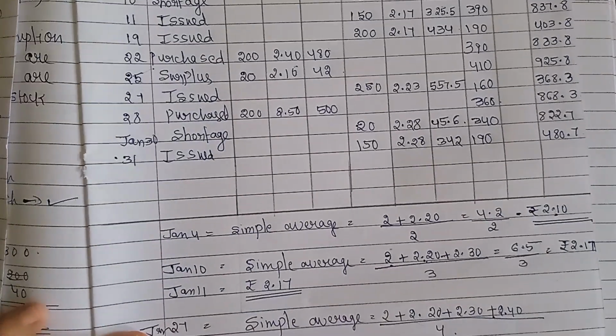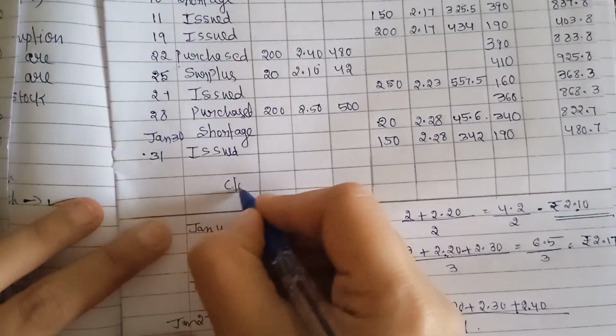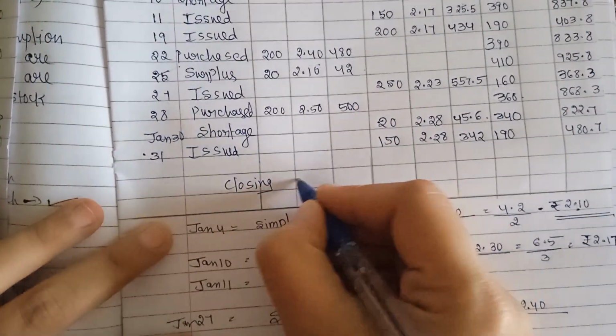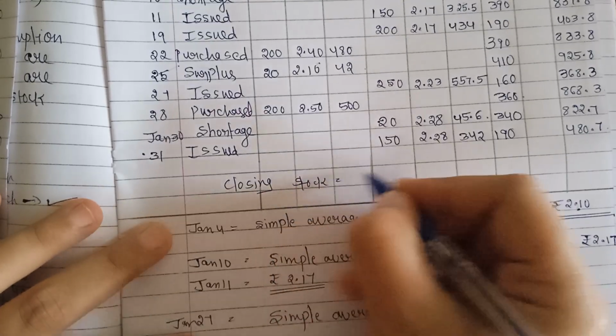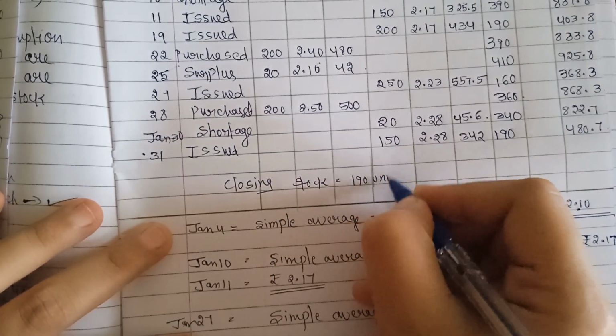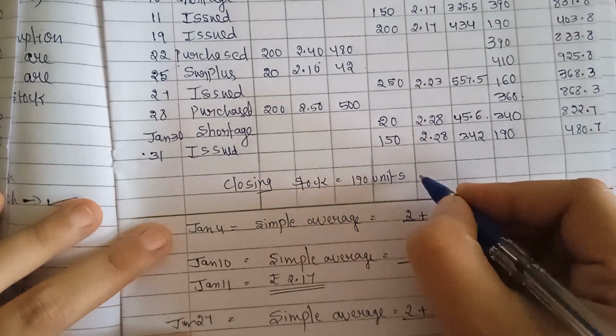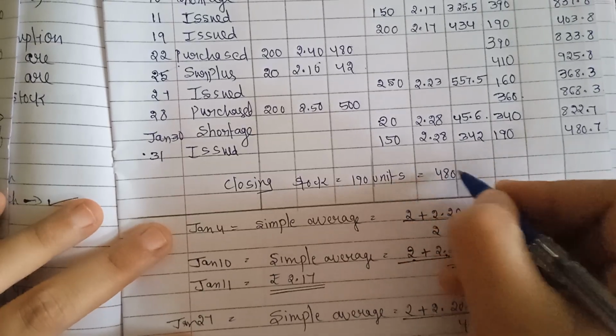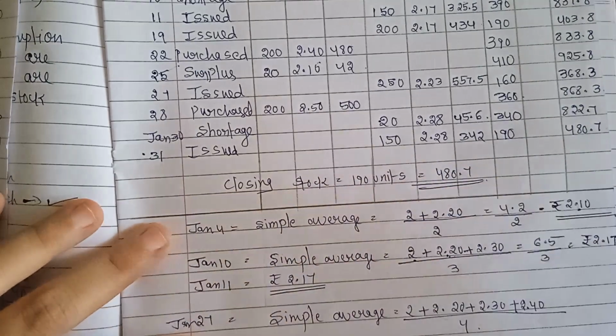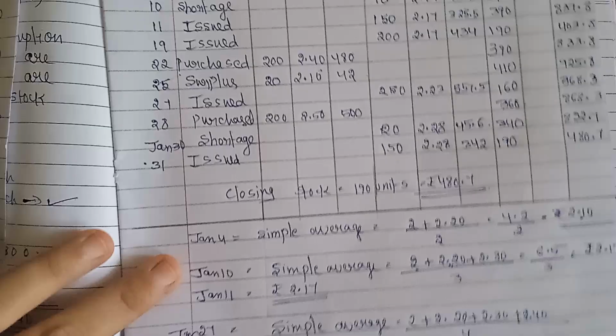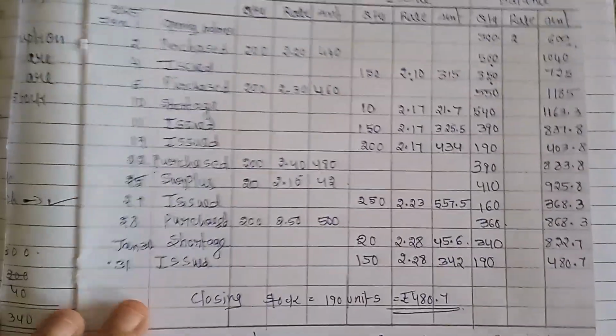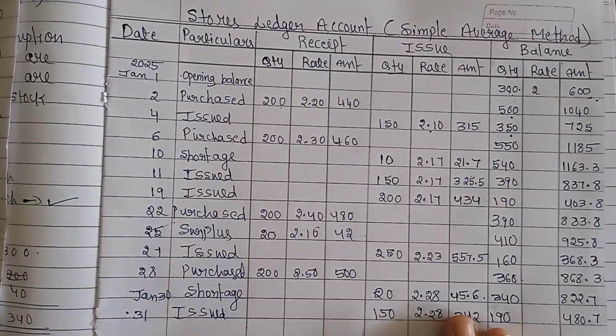Clear? So our closing stock, 190 units, equals to 480.7 rupees. Clear? So I hope this problem is clear to you all.